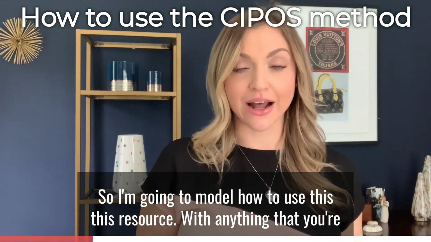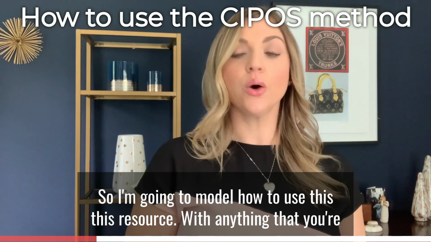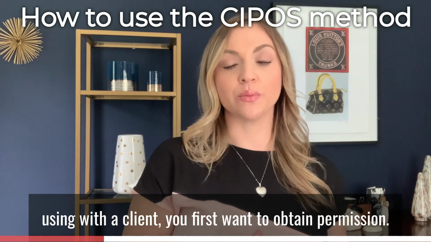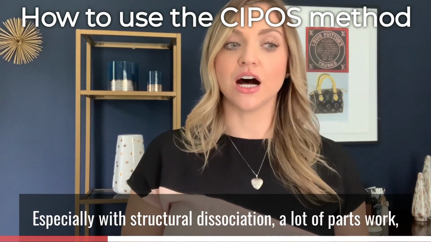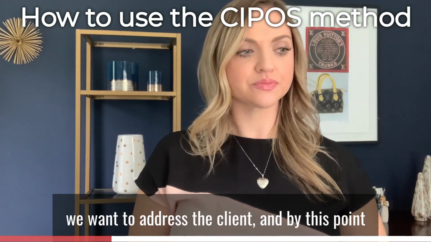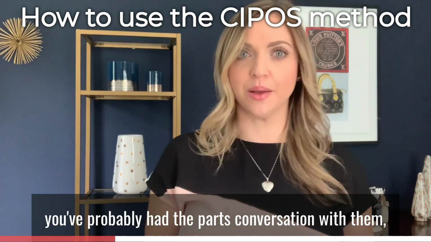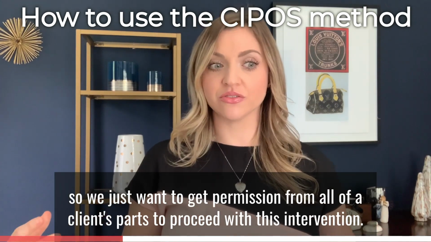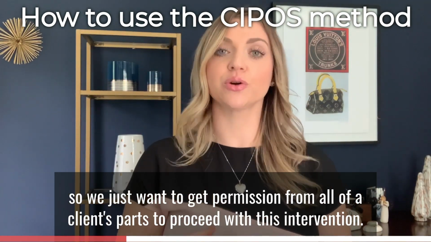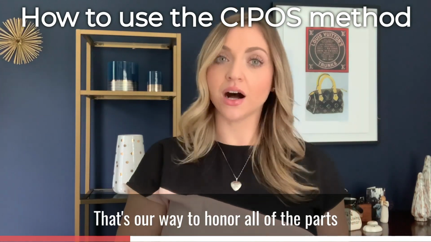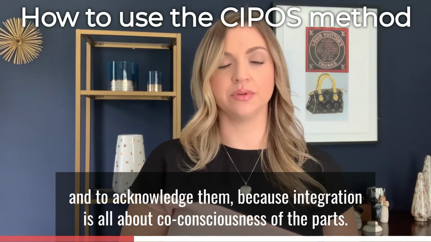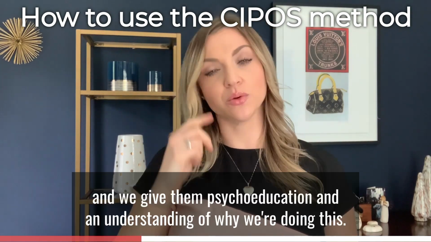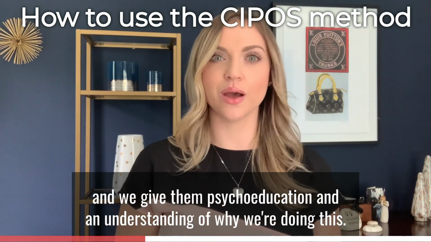I'm going to model how to use this resource. With anything that you're using with a client, you first want to obtain permission. When we work with structural dissociation, a lot of parts work, we want to address the client. By this point, you've probably had the parts conversation with them. We often use it in our language: a part of me feels this, a part of me feels that. So we get permission from all of a client's parts to proceed with this intervention. That's our way to honor and acknowledge all of the parts, because integration is all about co-consciousness of the parts. So we first obtain permission and give them psychoeducation and an understanding of why we're doing this.